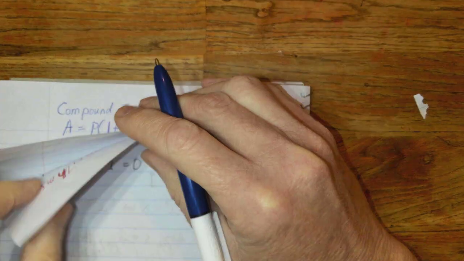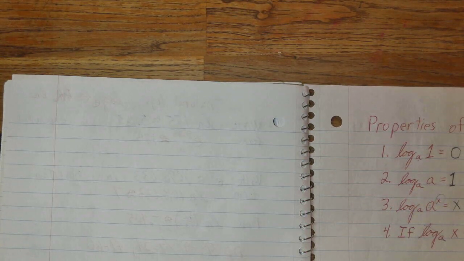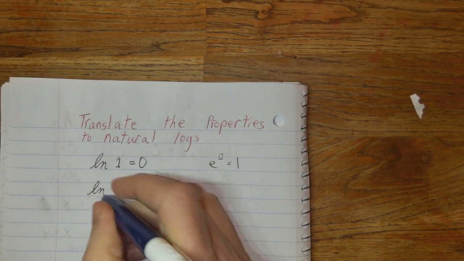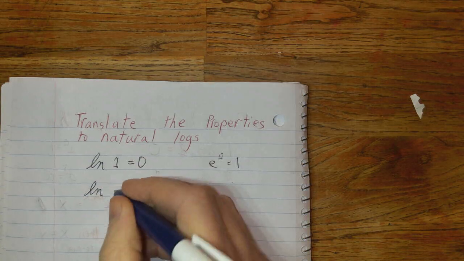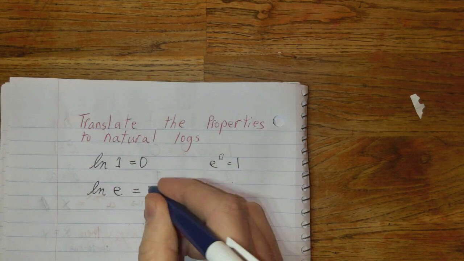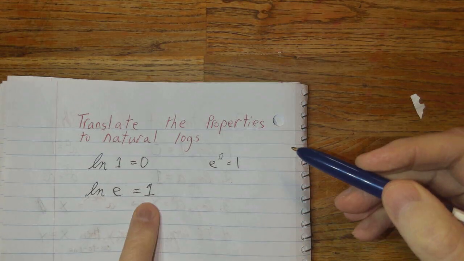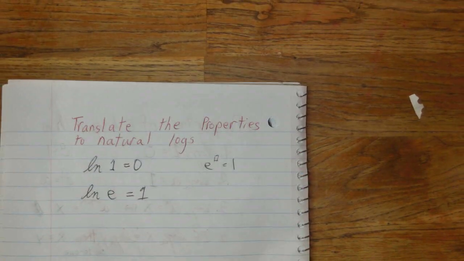If I look at the second property, log base a of a, that would be equivalent. This is log base e. I'm just writing ln for natural log. The natural log of e is 1. e to what power is equal to e? e to the first power is equal to e.